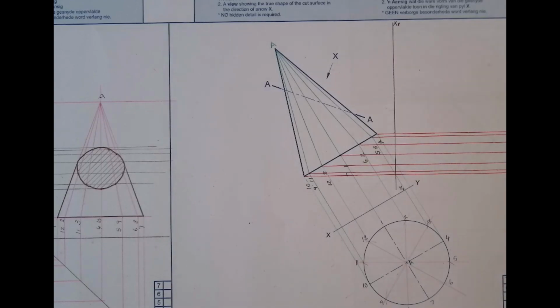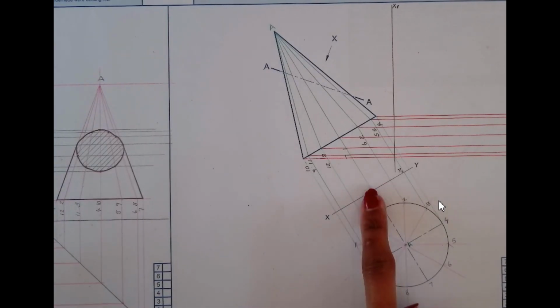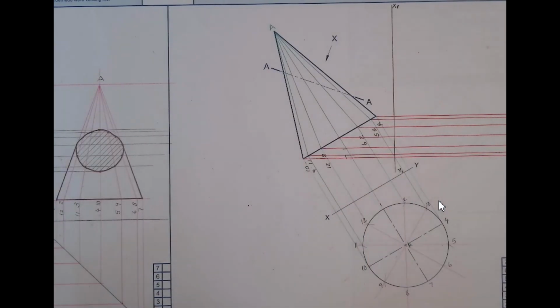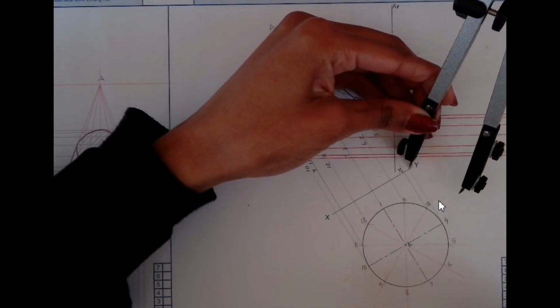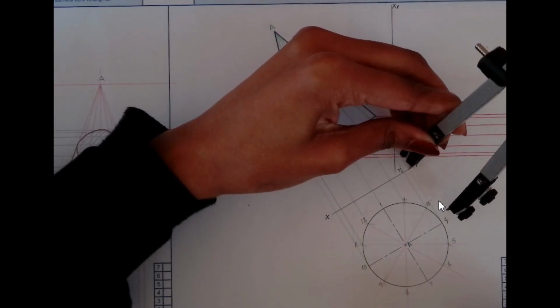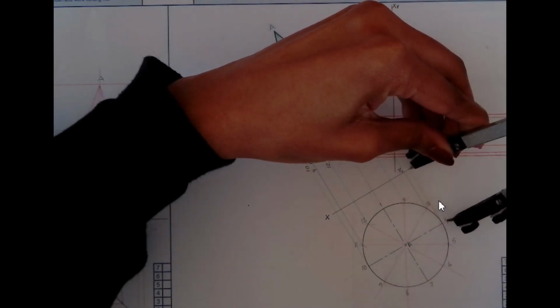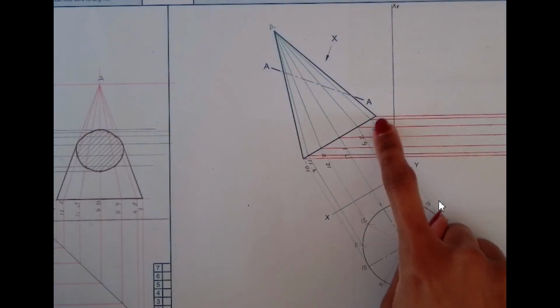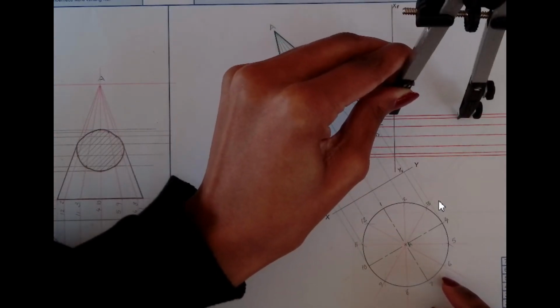So in order to trace the base, we must use this XY line and then project the points there. I'm going to start with point 4. So from the XY line, we have point 4 here on the XY line, all the way, open it all the way there. And then where is our point 4? Our point 4 is here, XY line, mark 4.